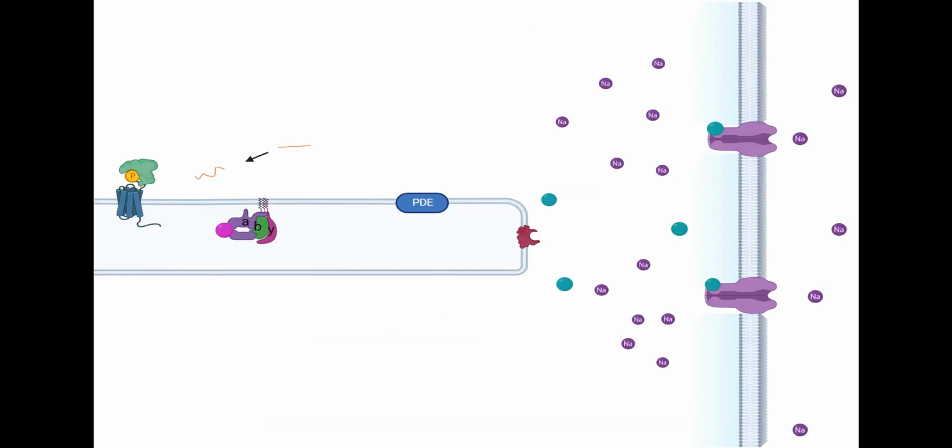Finally, retinol is restored to its original conformation over the next few minutes. This will restore the rhodopsin complex and make it able to react properly to light again.